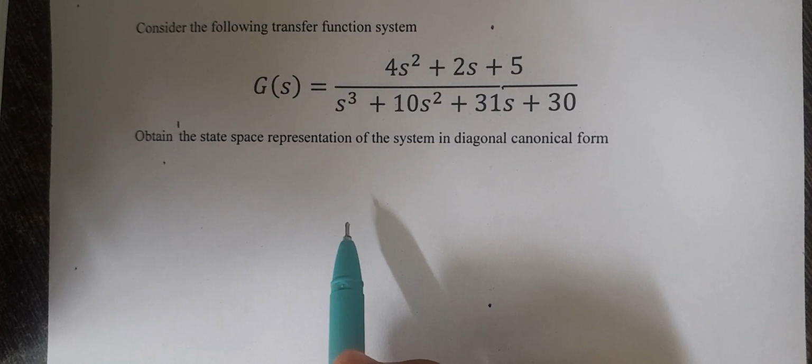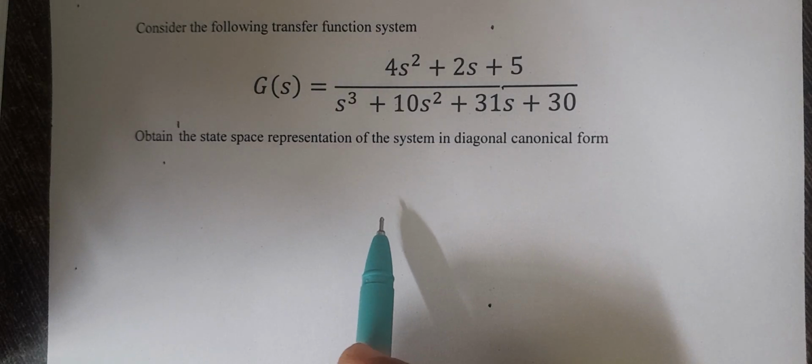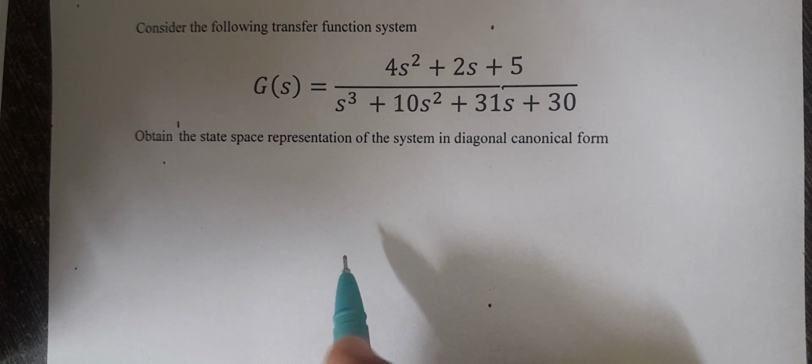To obtain the diagonal canonical form, we perform the partial fraction of the given transfer function.